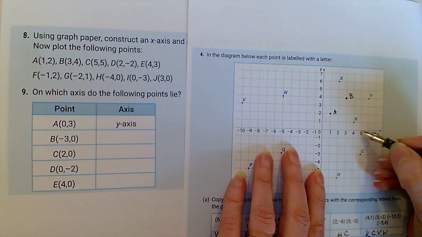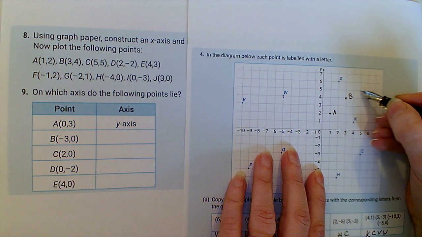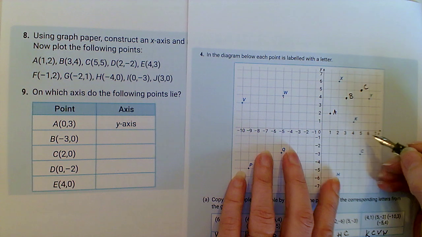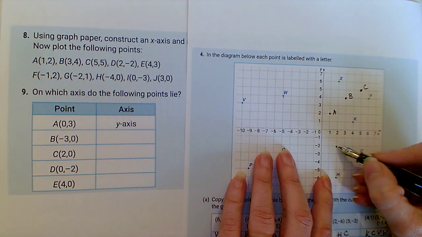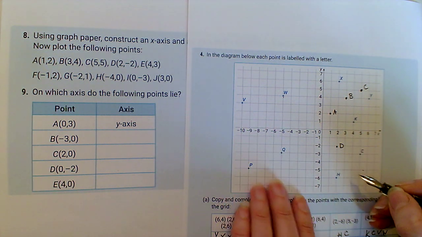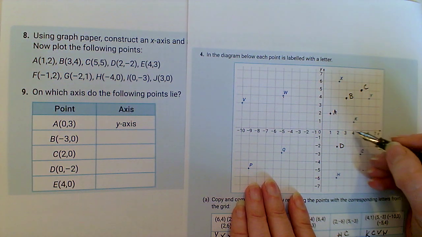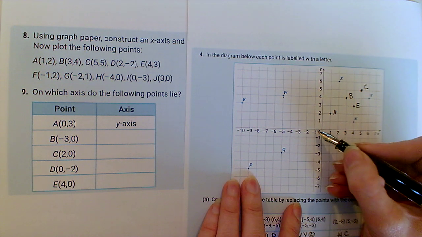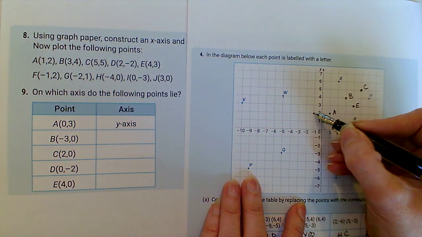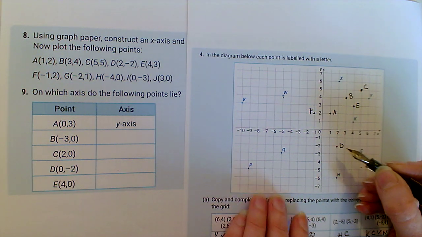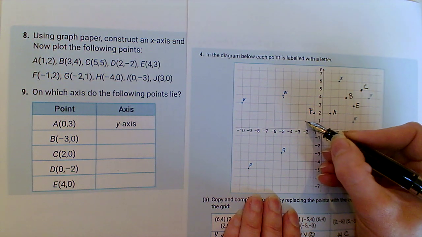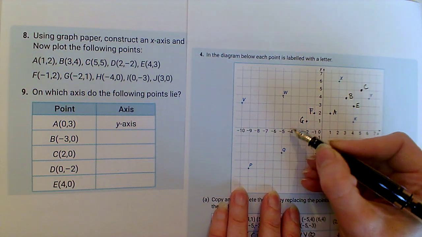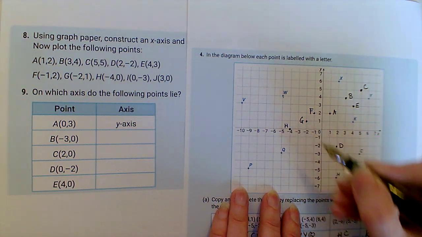C is 5, 5. C. D is 2, minus 2, there's D. E is 4, 3. F is minus 1, plus 2. G is minus 2, plus 1. H is minus 4, 0, so H is on the x-axis.